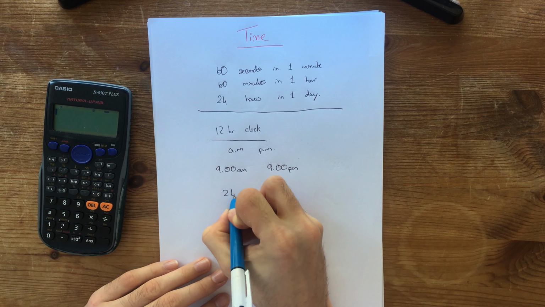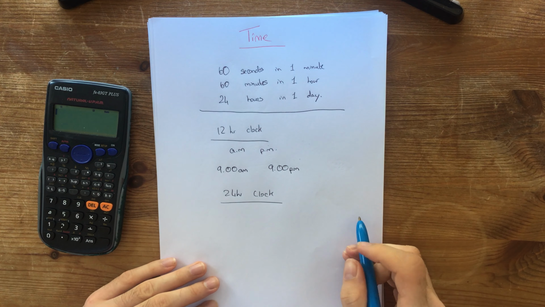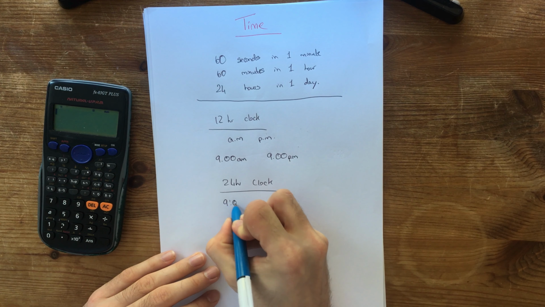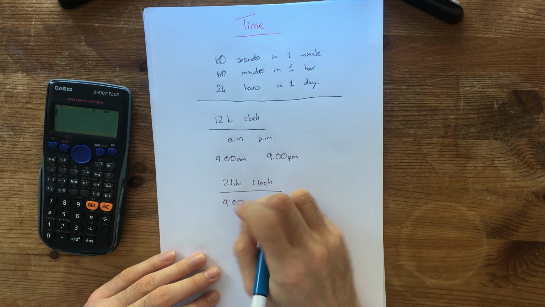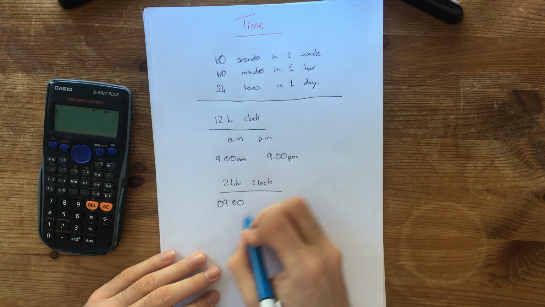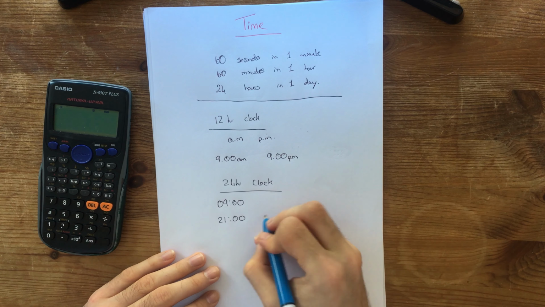The 24-hour clock is kind of the same. So 9 o'clock is written, we'll add an extra 0, that means 9 in the morning. But 21 is at night. So this is nighttime.